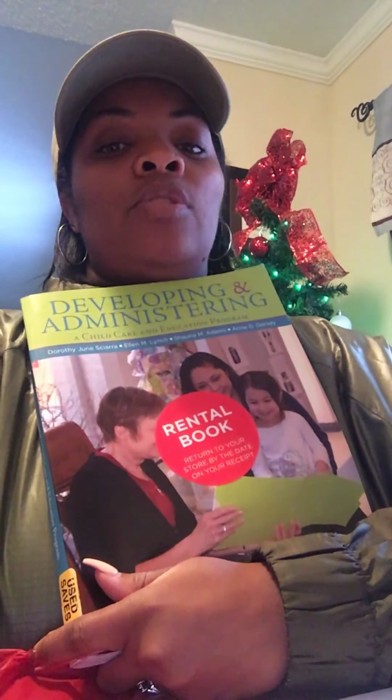Developing a first-class program for children is the goal of the Child Care Center administrator, and having a high-quality program cannot happen without involving families and tending to their needs. Creating a positive climate based on good communication and demonstrating cross-cultural competence is essential for the success of this part of the program. And that little insert came from our textbook that we use in 2320, Developing and Administrating a Child Care and Education Program.